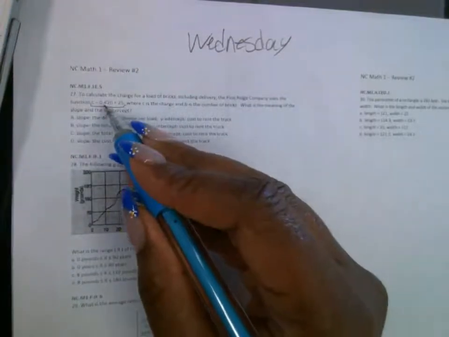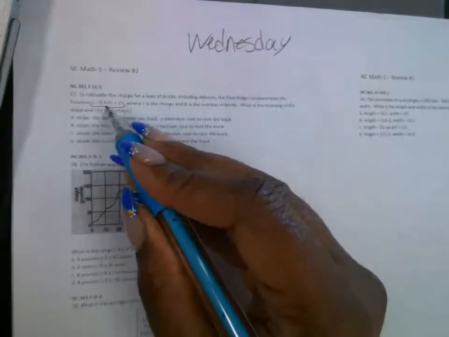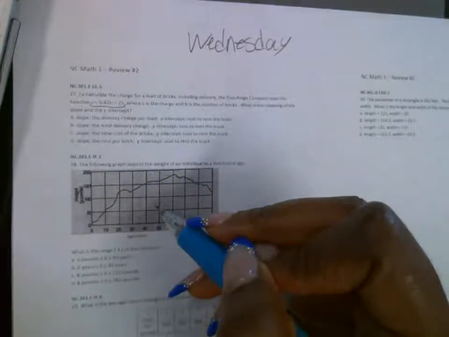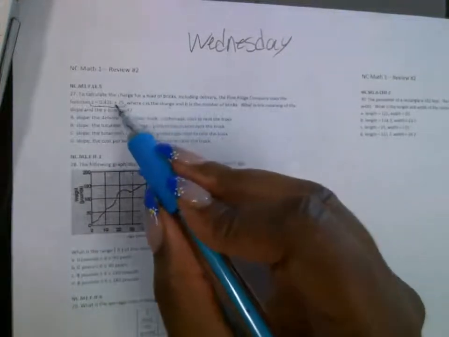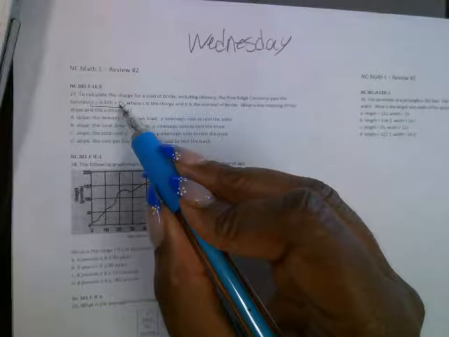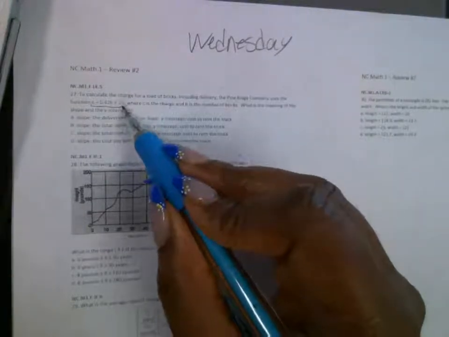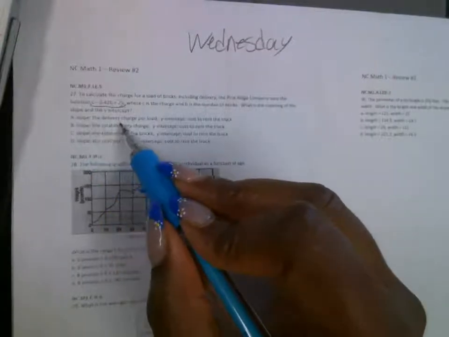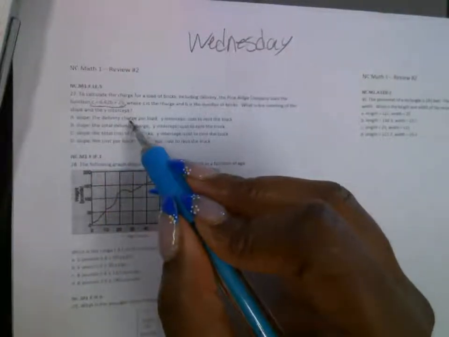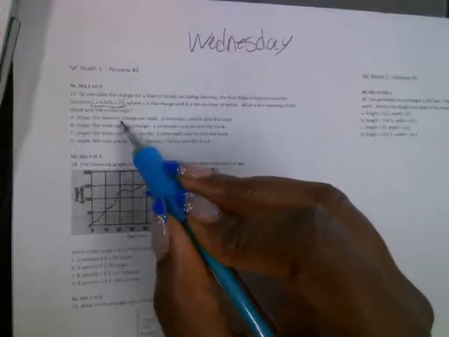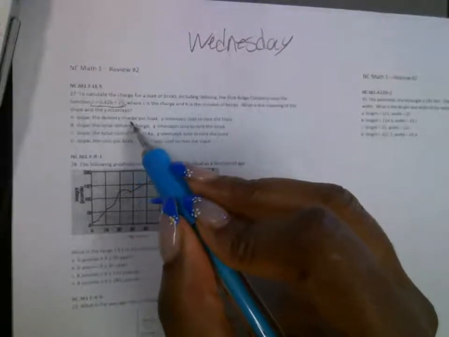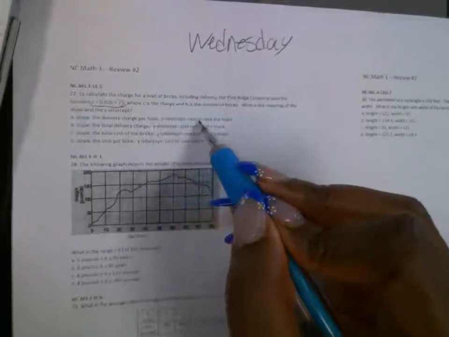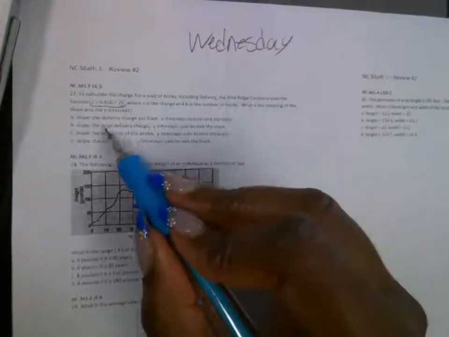Okay, the number of bricks. So look, the slope here is 0.42. We're talking about a charge of 42 cents per brick. Okay? And if this is the starting amount, you automatically have to pay that $25. So A, it says the slope, the delivery charge per load. The y-intercept is the cost to rent the truck.